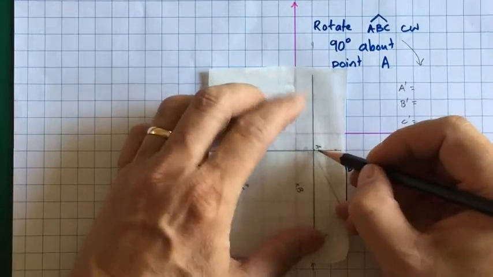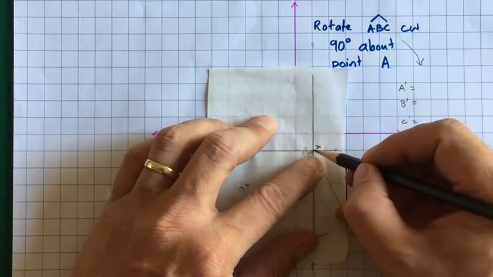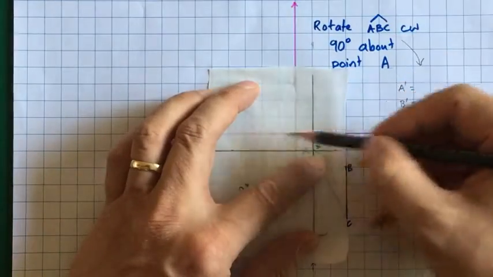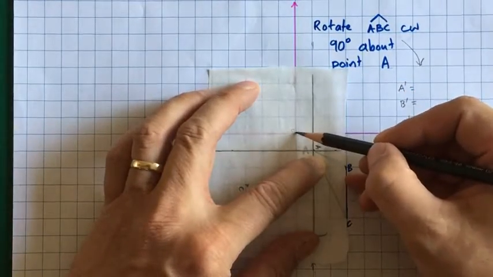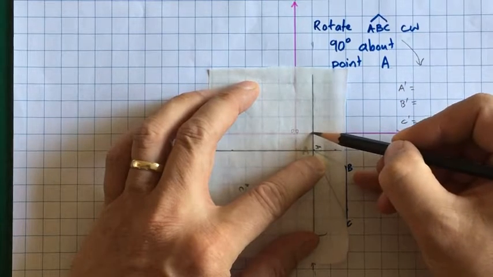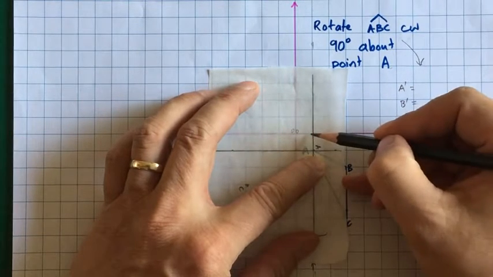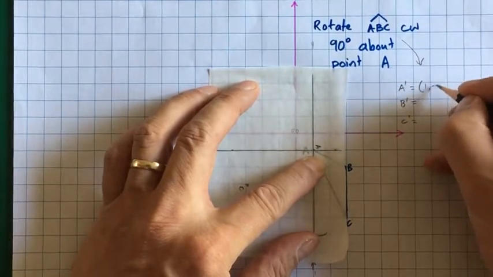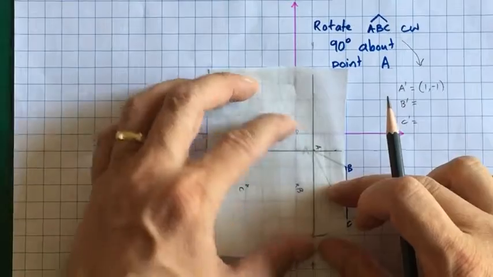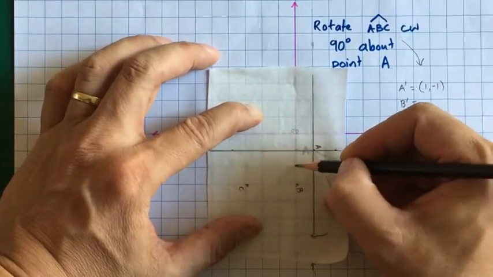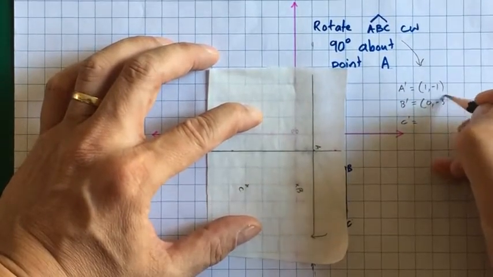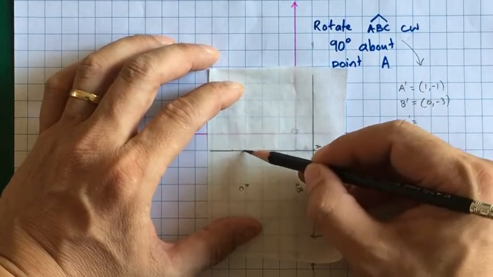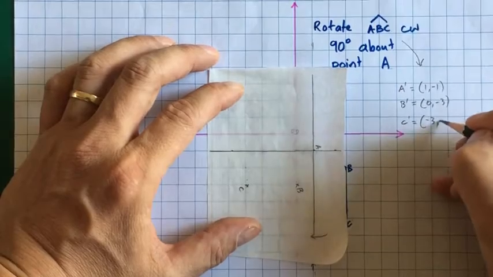So the image of A is right where it started. It doesn't move. So if I look at the original axes, I know that this is 0, 0. So this is 1, 0. Oh, sorry, 1, negative 1. That's where A is, and A dash. So 1, negative 1. B dash is 0, 1, 2, 3, so it's 0, negative 3, and C is, here's 0, 0, 1, 2, 3, 1, 2, 3 is negative 3, negative 3.